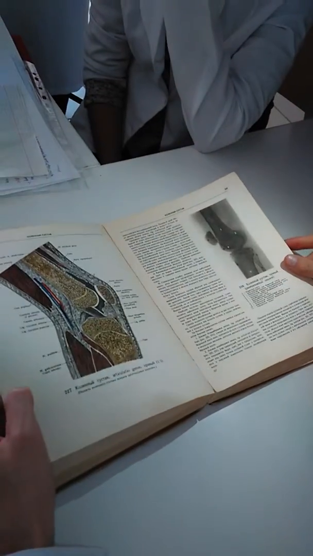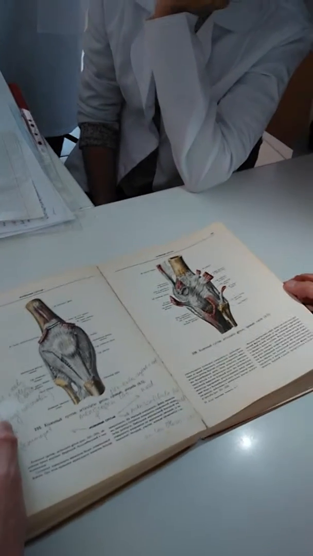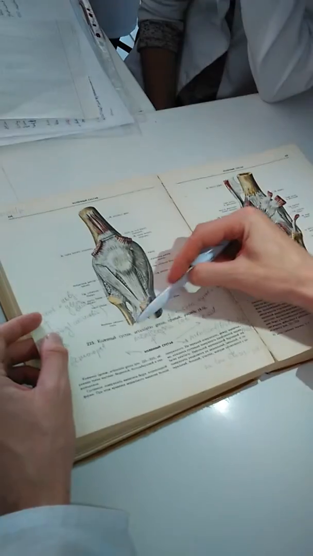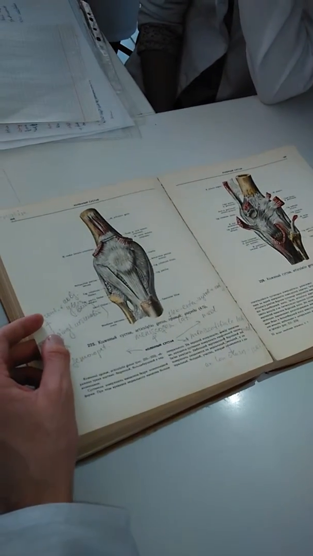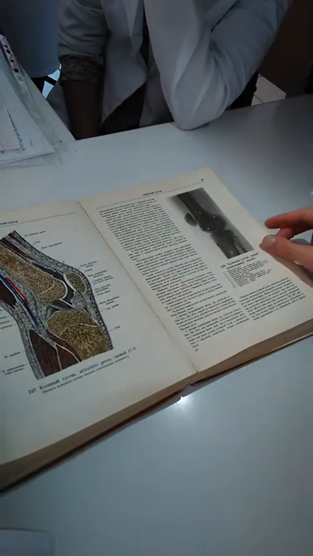Next. And write down all extra-articular ligaments. For example, ligamentum patellae and collateral ligaments. Next.